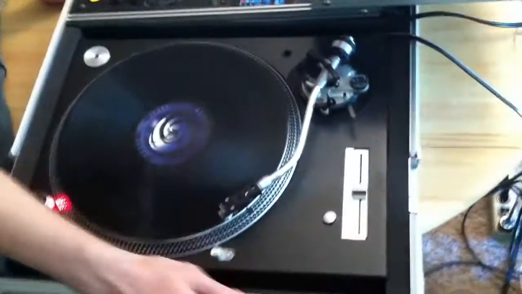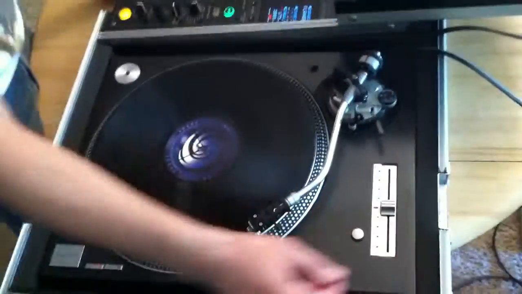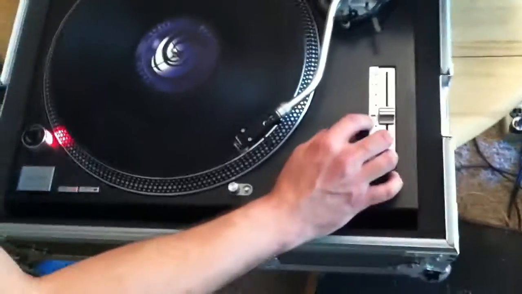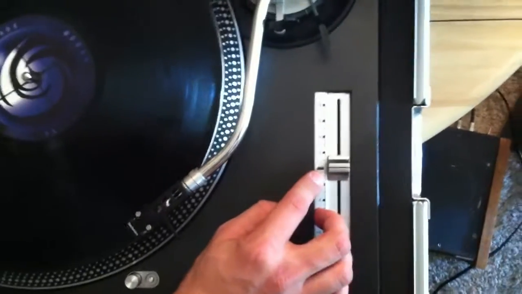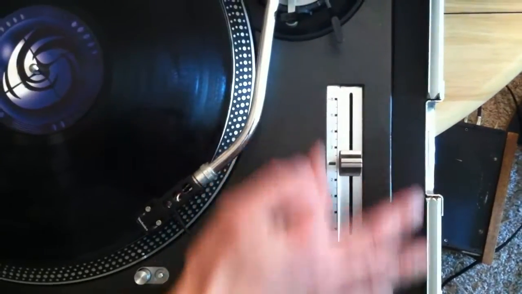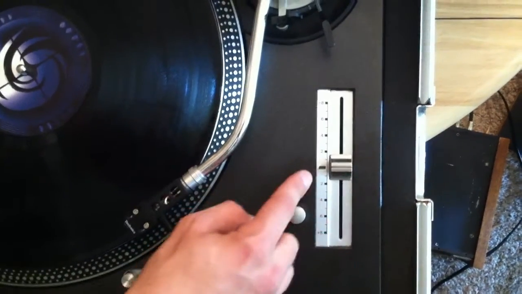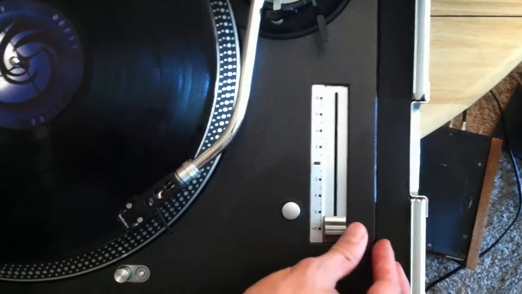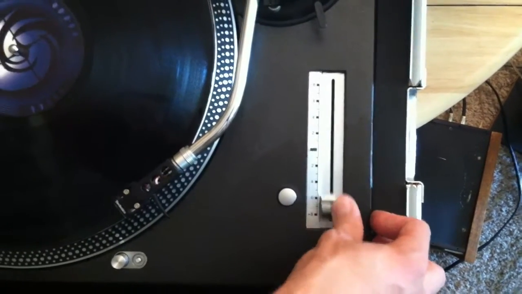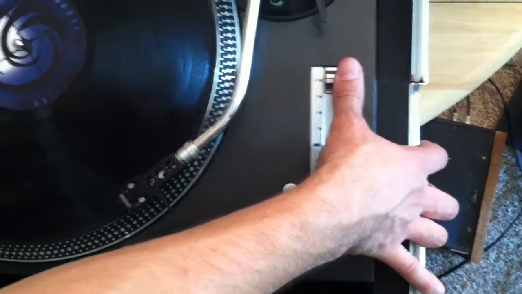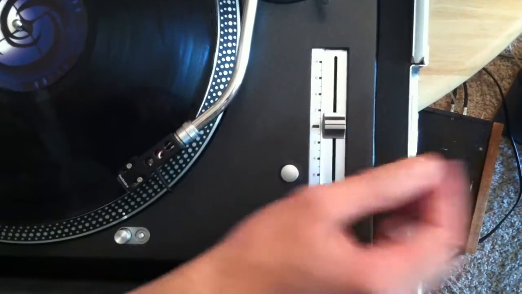So I'm going to show you how to manipulate the pitch fader. Now, when the pitch is in the center, it means it's making no changes to the track speed. It's at 0. With this pitch fader on this turntable, you could manipulate it a maximum of plus 8% pitch or minus 8% pitch.